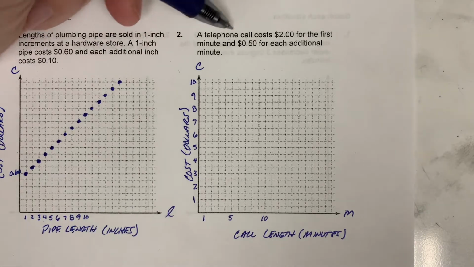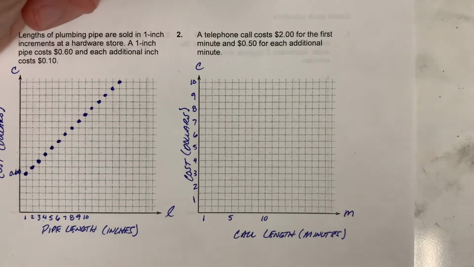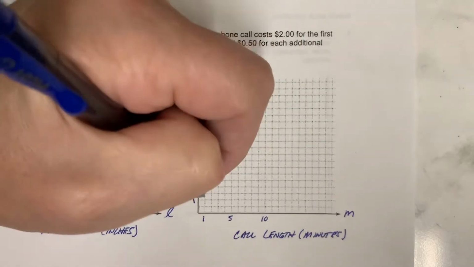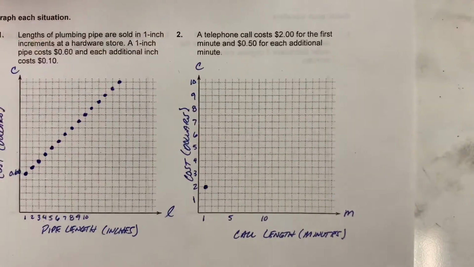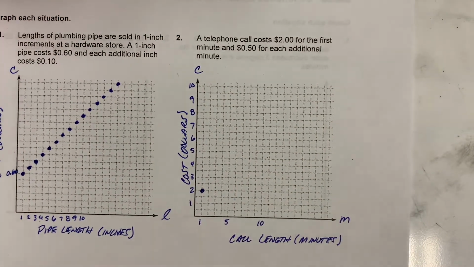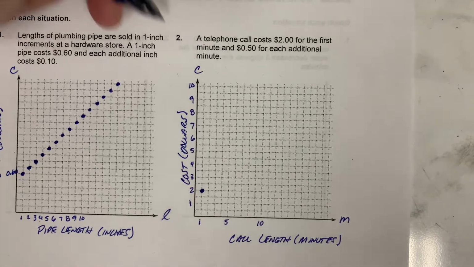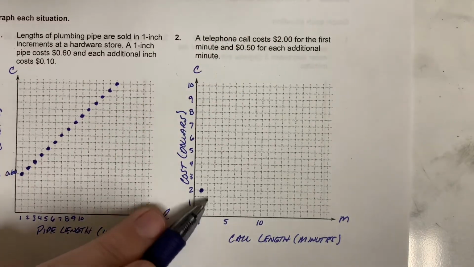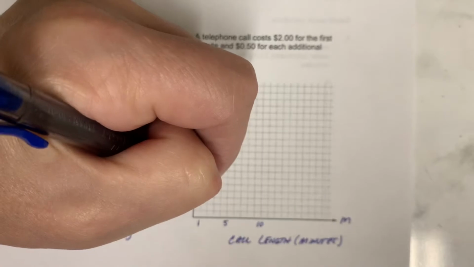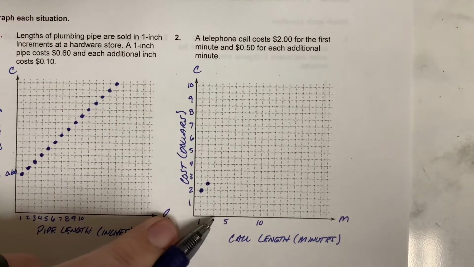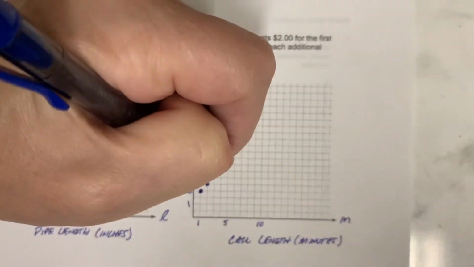So let's see, a telephone call costs $2 for the first minute. So 1 minute, $2, and we will put that ordered pair on our graph, and 50 cents for each additional minute. So for 2 minutes, it'd go up 50 cents, one grid line. 1, 2, 3 minutes, another 50 cents.